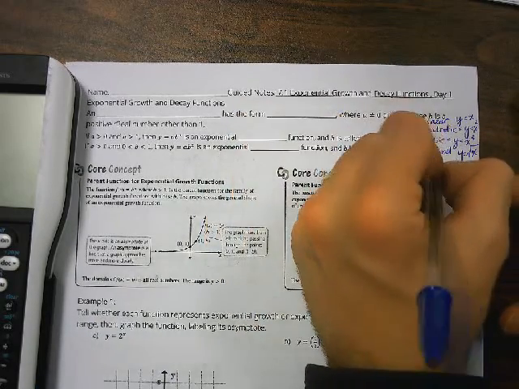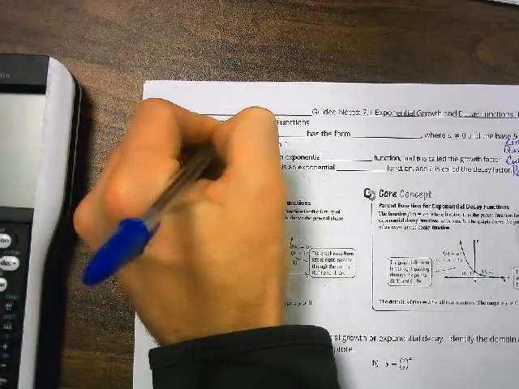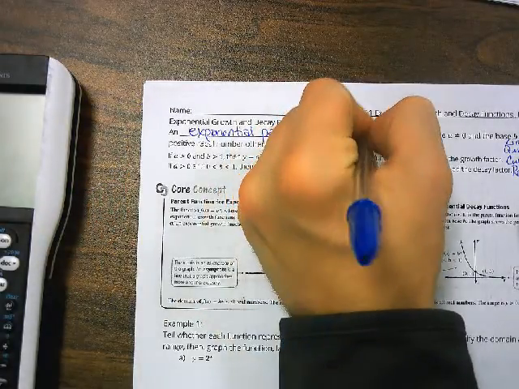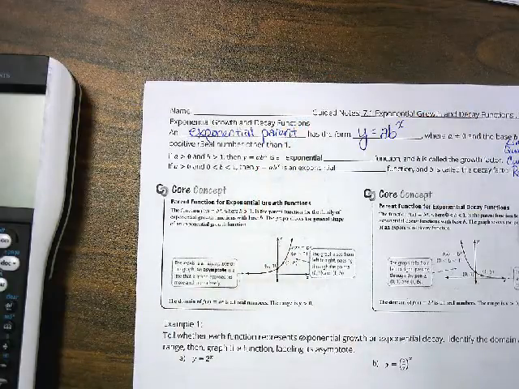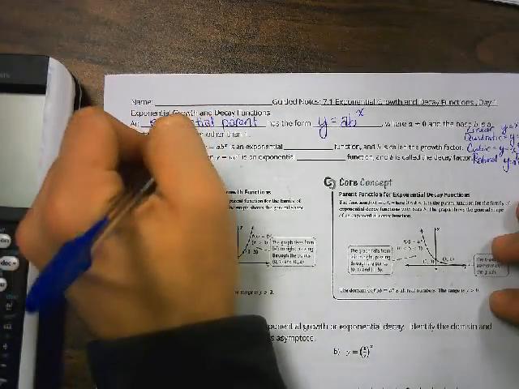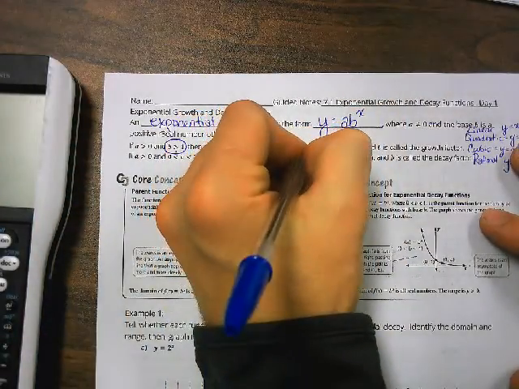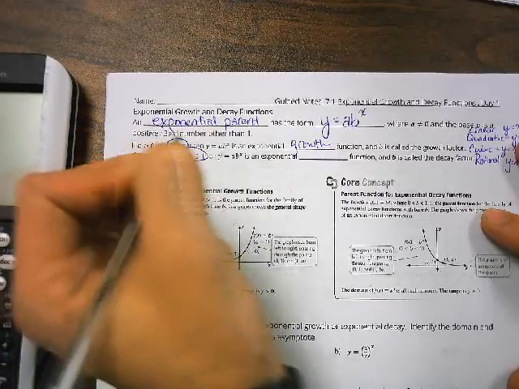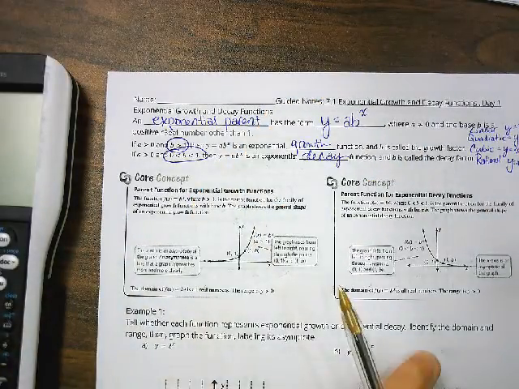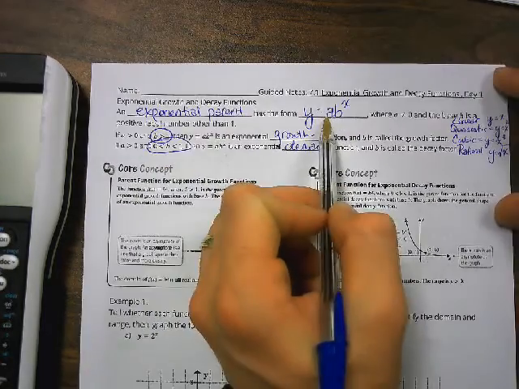And then this parent function, this is the exponential parent function. The exponential parent has the form y equals ab to the x power. And we just talked about this. When b is greater than 1, when your base is bigger than 1, this is going to be exponential growth. When your base is between 1 and 0, you're going to have exponential decay. So we know linear, quadratic, cubic, and rational, and now we're going to add on exponential parent functions.